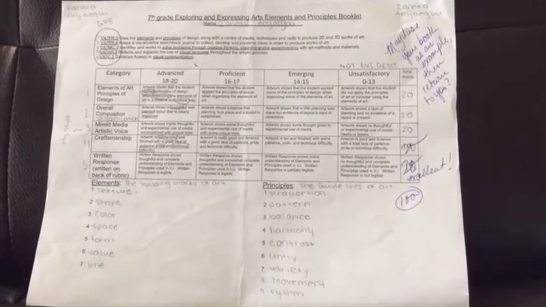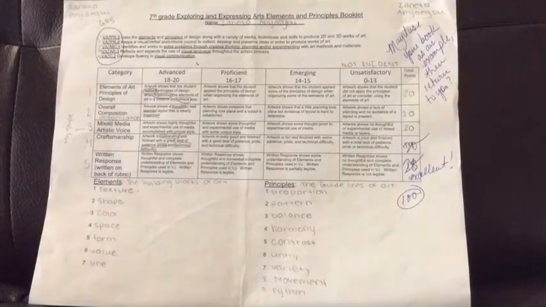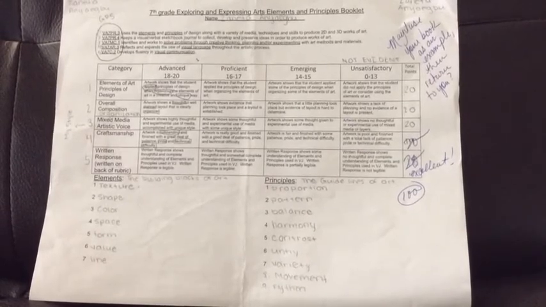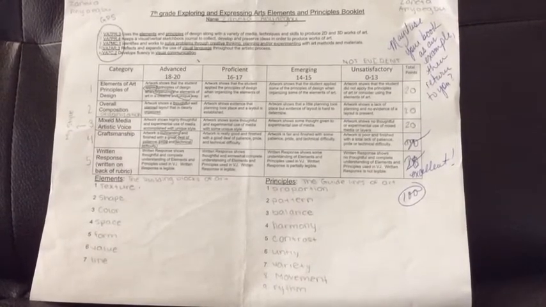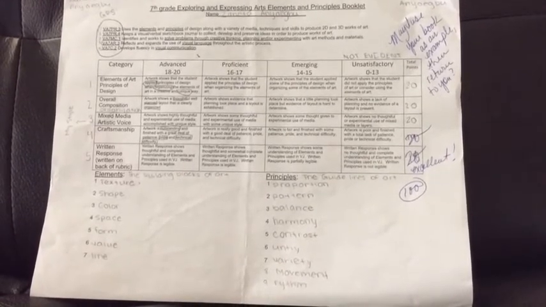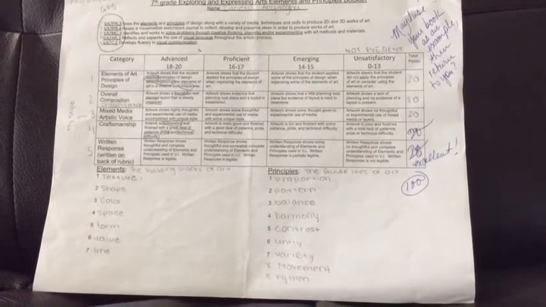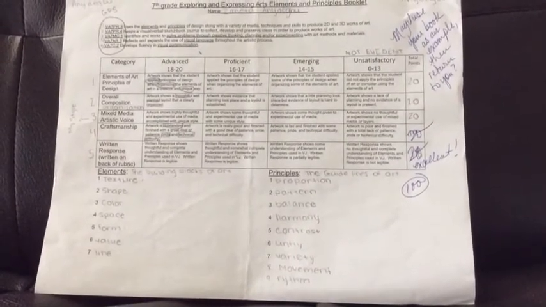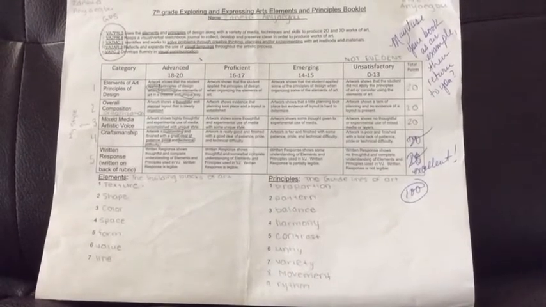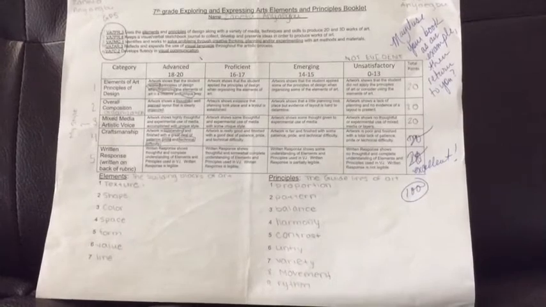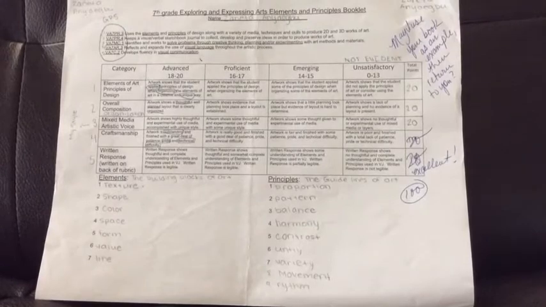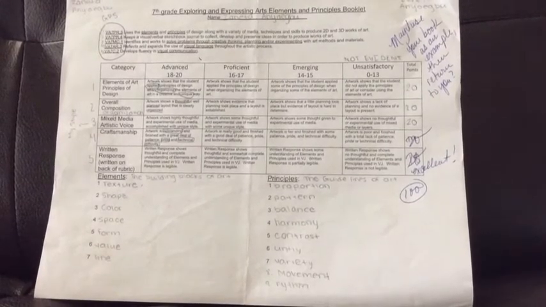Here we see our Exploring and Expressing Art's Elements and Principles rubric. You may have one for 7th or one for 8th grade. At the top, you see the Georgia Performance Standards that we are addressing with this project. You also see the 5 categories for which you will be assessed and the 4 areas of achievement for which you can achieve. There's advanced, proficient, emerging, and not evident. In addition, on the far right, you see a place for total points for each of the categories. You also see a list of the elements and principles.